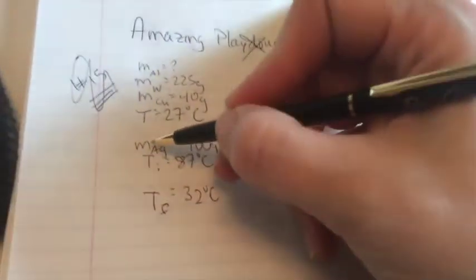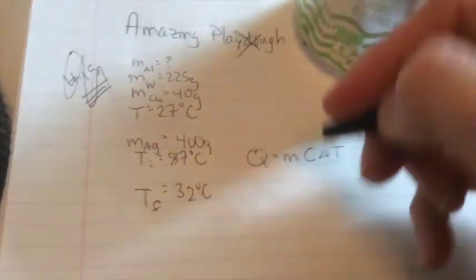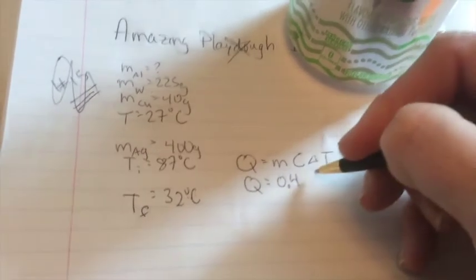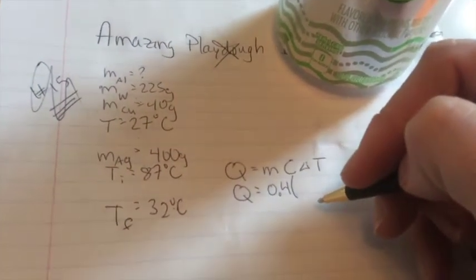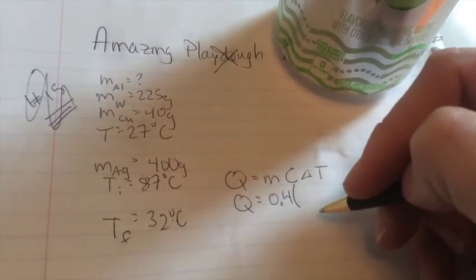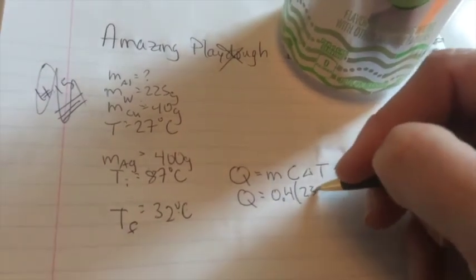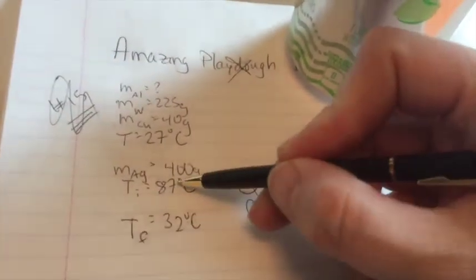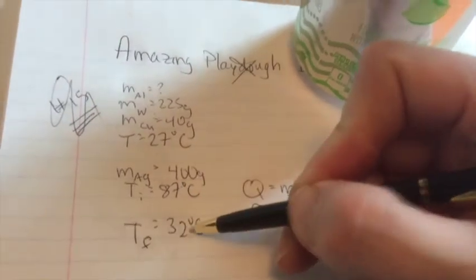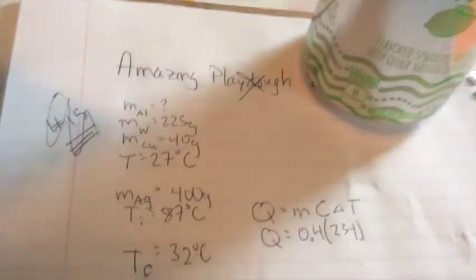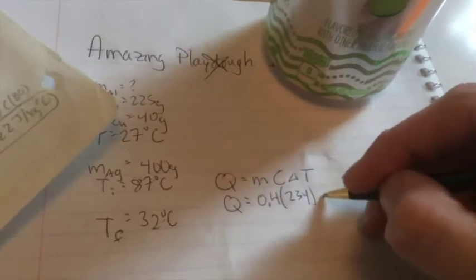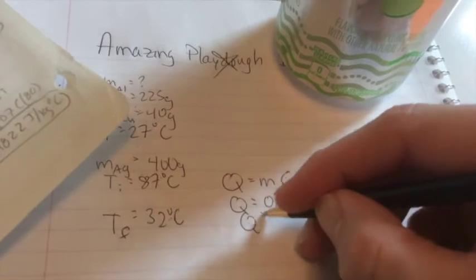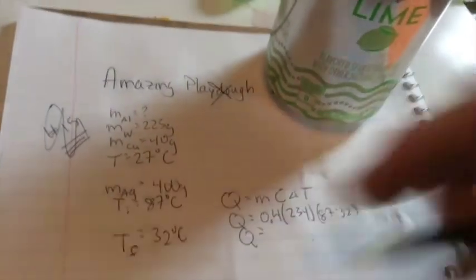And you can say, well, the silver is giving off the heat, so how much heat does it give off? It's going to be the mass. I'm going to change that so that it's in kilograms, times the specific heat of silver, which was 234. Make sure you add the units to everything when you're putting in your list. And times the change in temperature. We know it changes from 87 to 32. So I'm just going to write 87 minus 32 here. And we're going to solve that to figure out what the amount of heat is that's coming off of the silver.